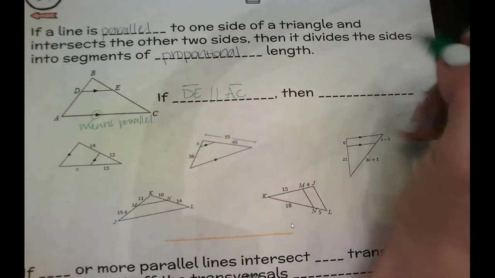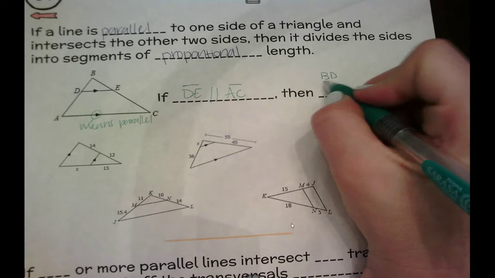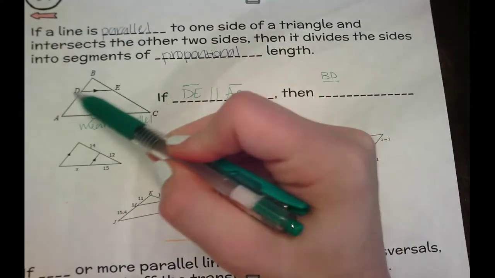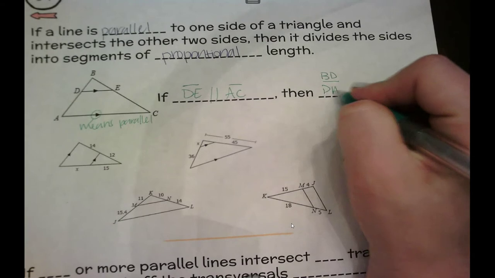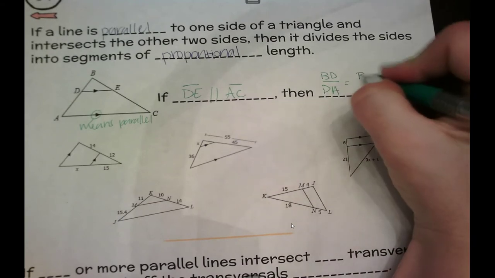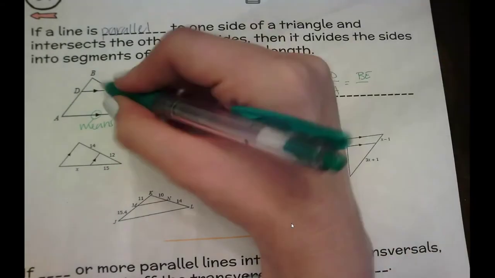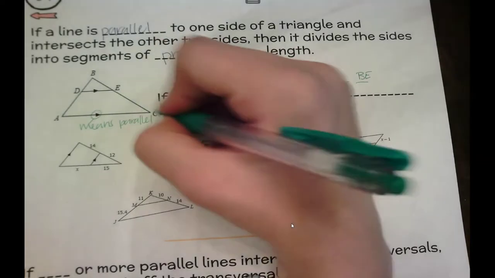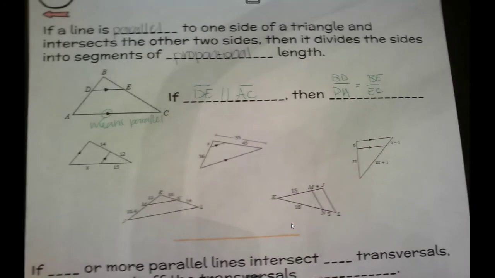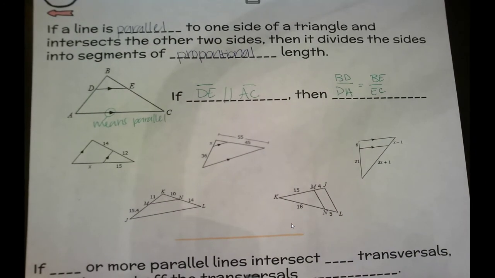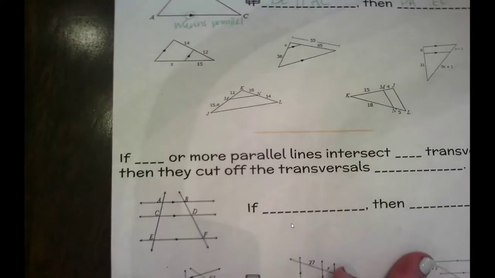Then we can say that BD, whatever is here, over DA equals proportion of BE, this side, over EC. All right, let's look at an example.